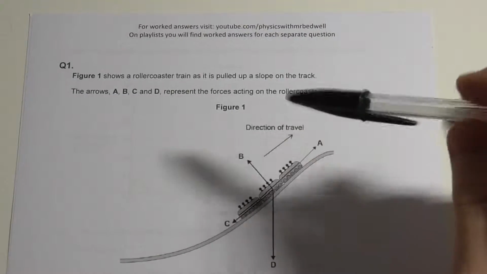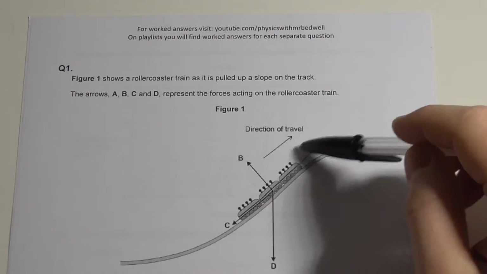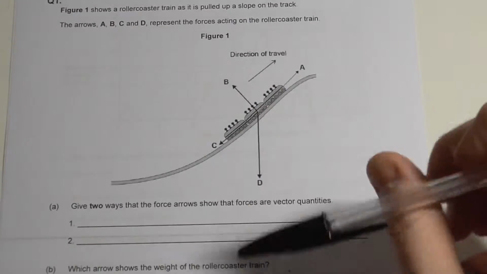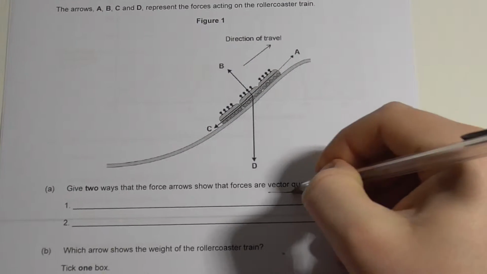Here we have a question on forces. We have a diagram of a roller coaster with 4 forces acting on it, and it wants 2 ways in which the force arrows show that they're vectors.